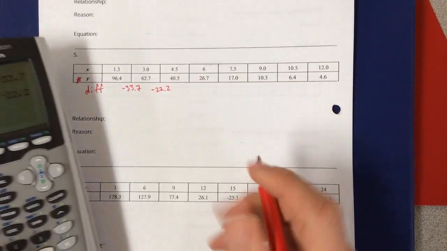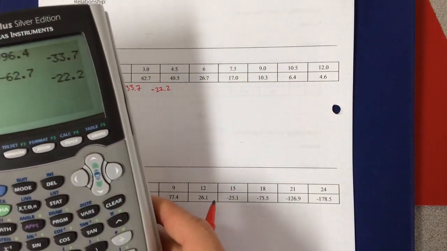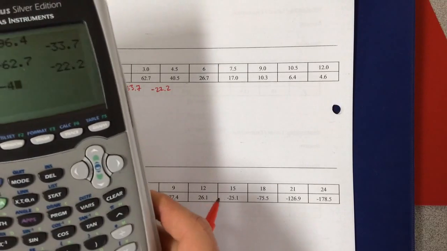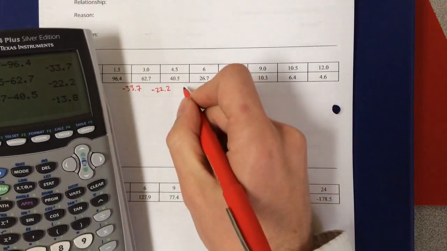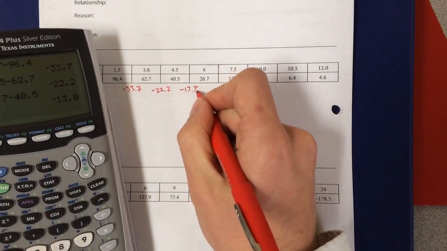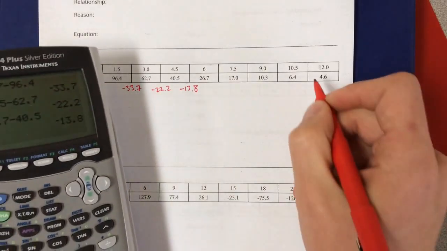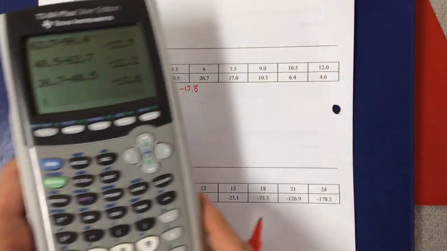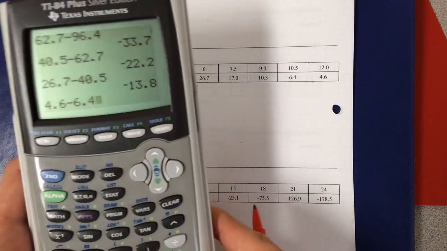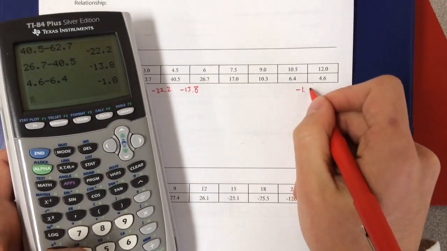I'll do one or two more of these. 26.7 minus 40.5, I get negative 13.8. I'm going to skip to the end and do one over here too. So 4.6 minus 6.4, get negative 1.8.